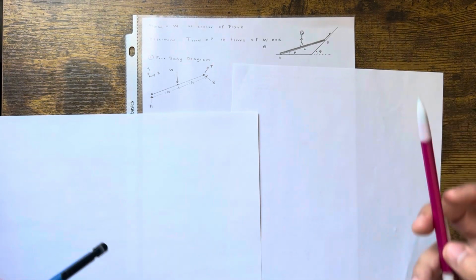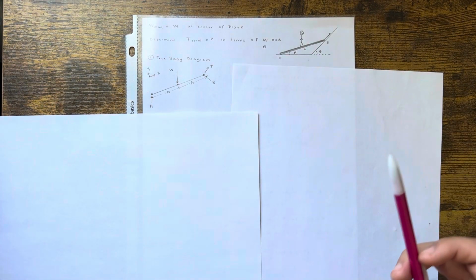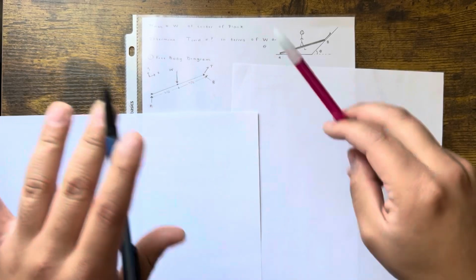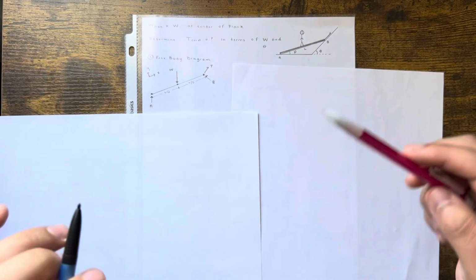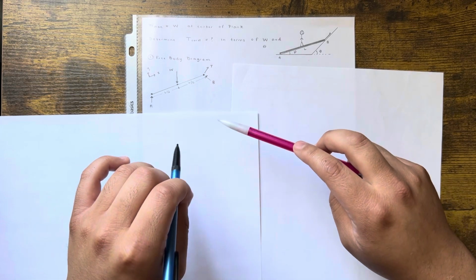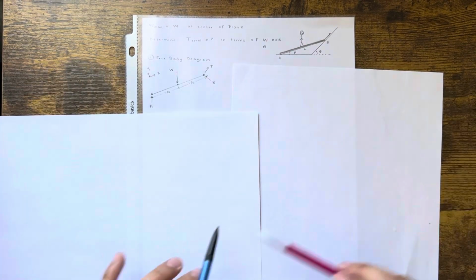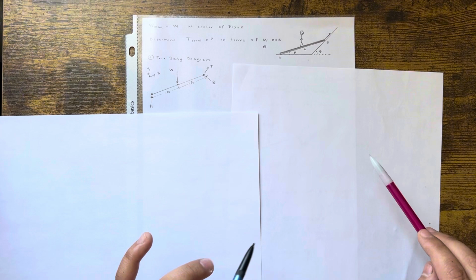You want indeterminacy because it's redundancy, right? It's kind of hard to explain. Don't worry about it. I don't want to confuse you guys. And let's go back to the problem. But the point is, you want a statically indeterminate system. All these problems that you're doing are statically determinate systems.